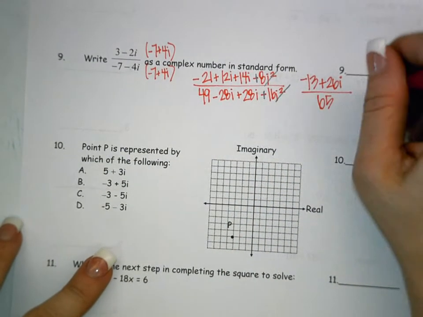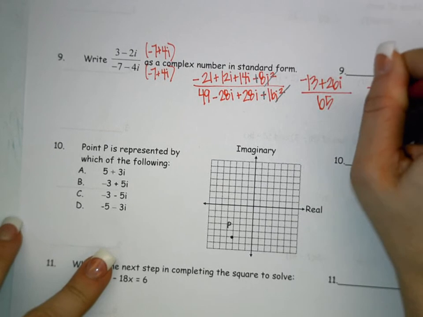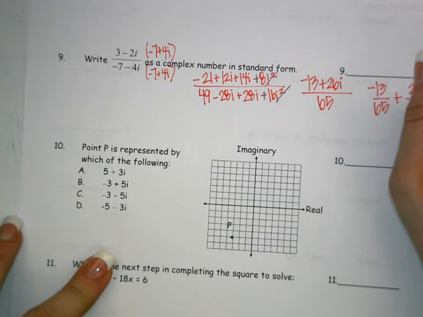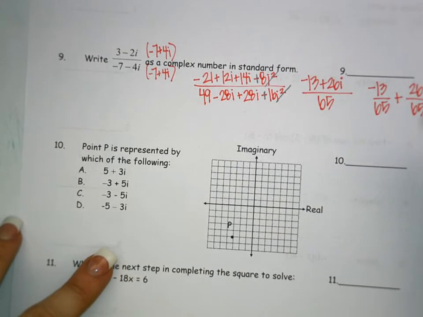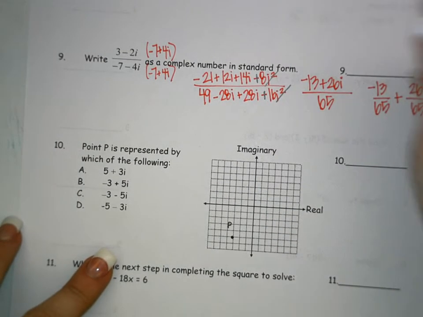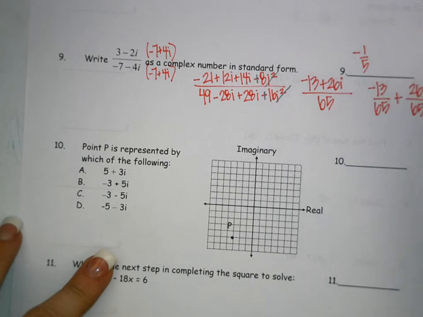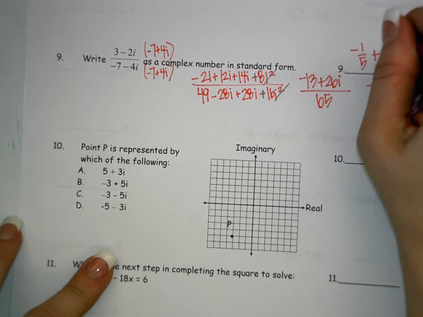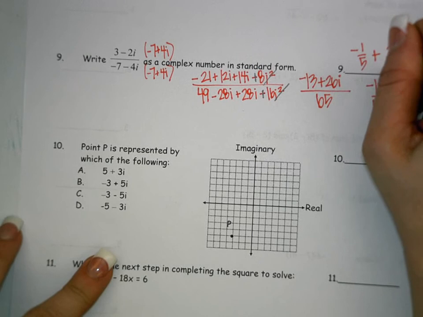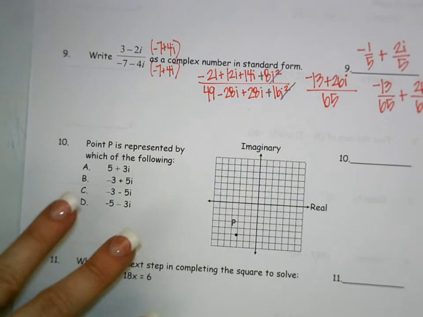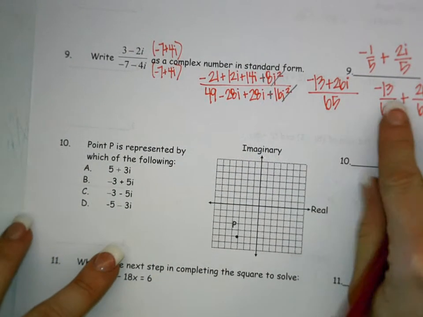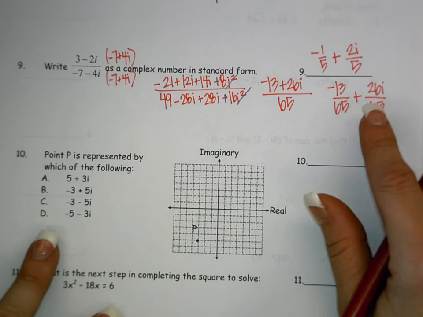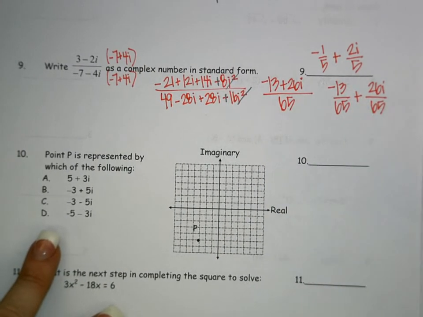Split this up. Negative 13 over 65 plus 26i over 65. Those do reduce. 13 goes into both of those, so you should end up with negative 1 over 5 plus 13 goes into the numerator here twice, so 2i over 5. So be careful, because I know 13s aren't exactly a real common multiple that you might have memorized, but that is reduced. That is able to be reduced.